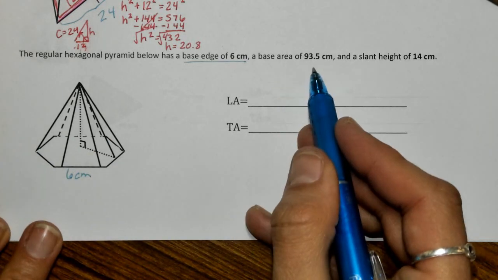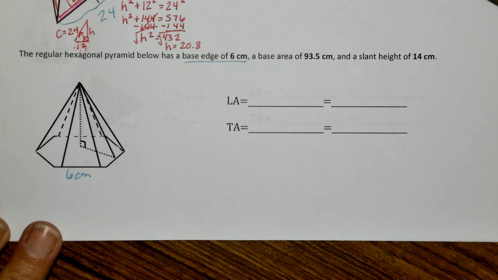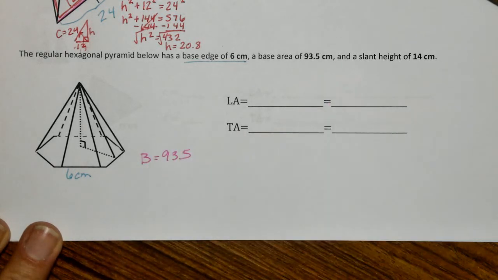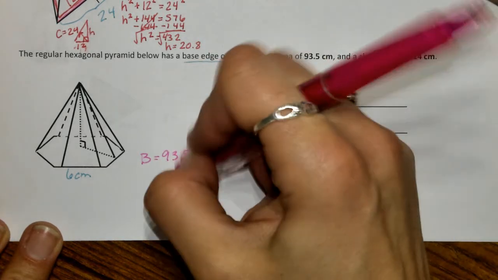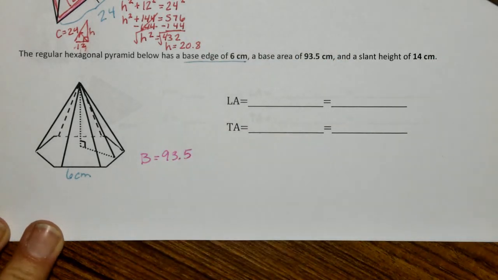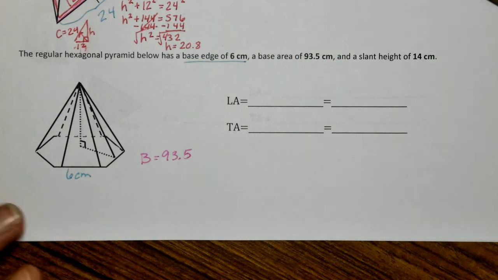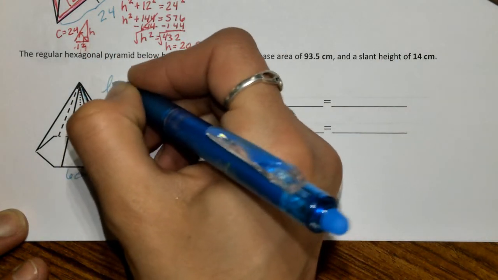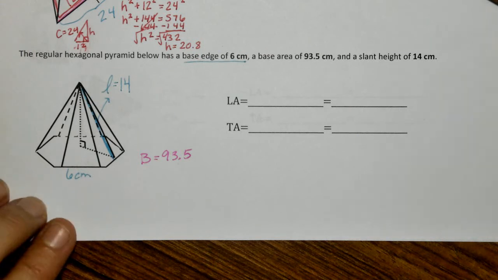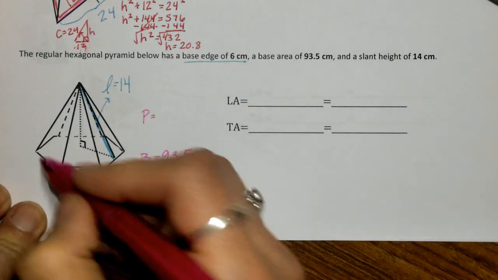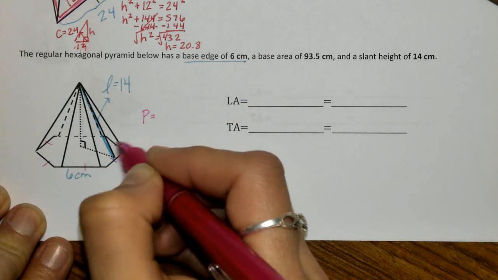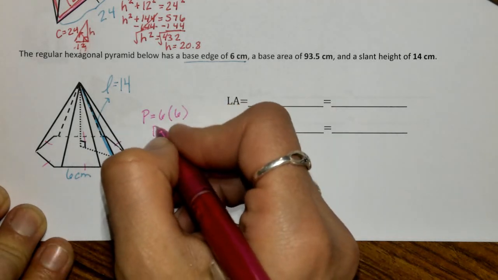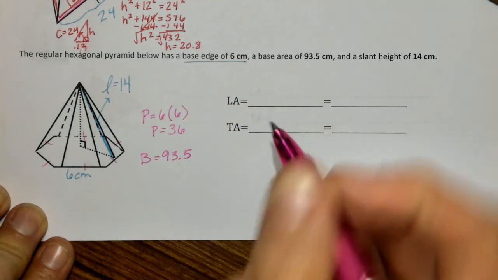The base area, look at that. They already gave us big B. Sweet. It is going to be 93.5, and that should say centimeters squared. It doesn't look like a 0.5. Now it does. And we have a slant height. They've given us everything we need except for that perimeter. Your slant height is going to be 14. So let's find our perimeter. Well, let's see how many sides we have. 1, 2, 3, 4, 5, 6 sides times the length of 6. Perimeter of the base is going to end up being 36.